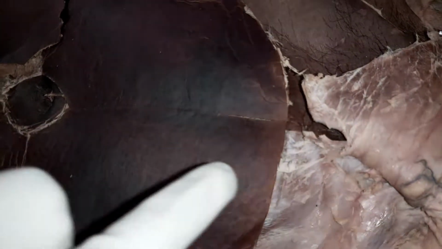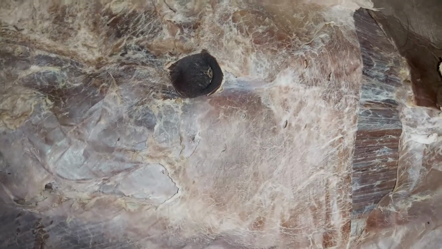For the skin, we have given an incision in the upper part extending along the costal margin, and we have given an incision in the midline extending to the pubic symphysis, and we have reflected the skin laterally.